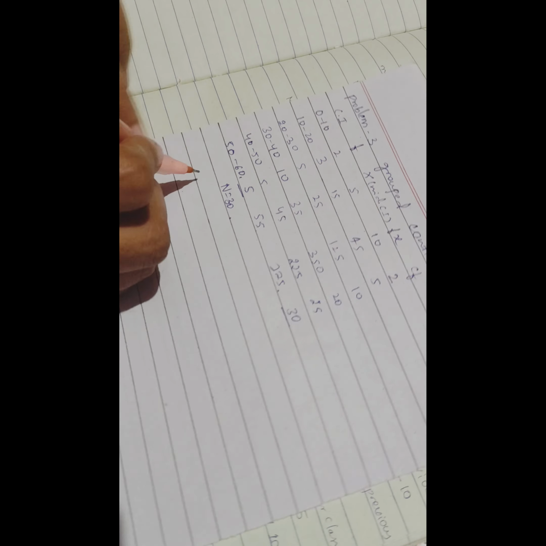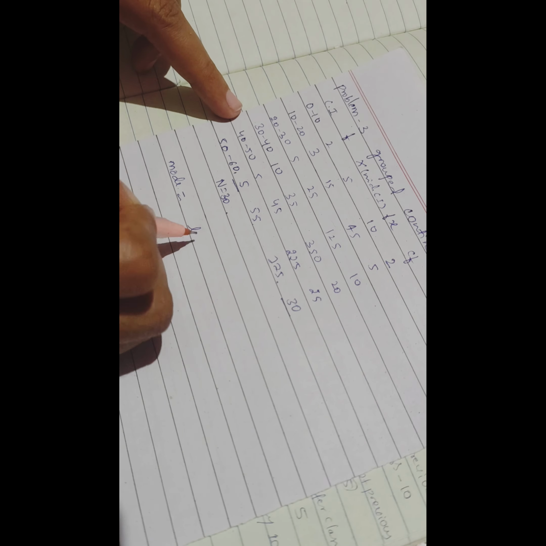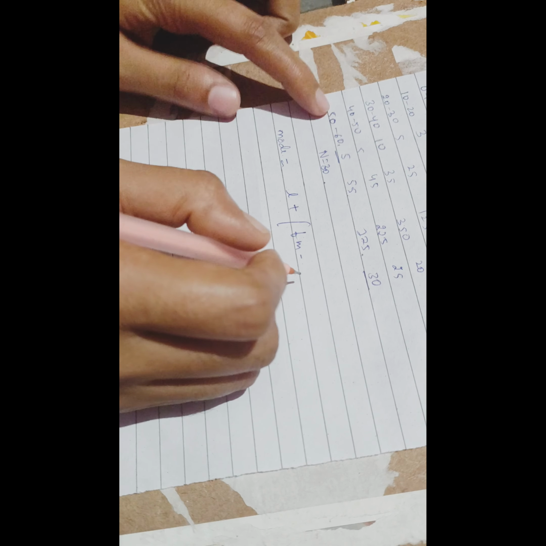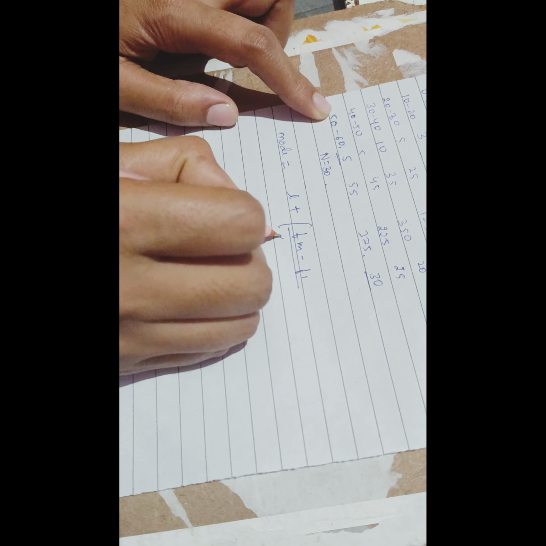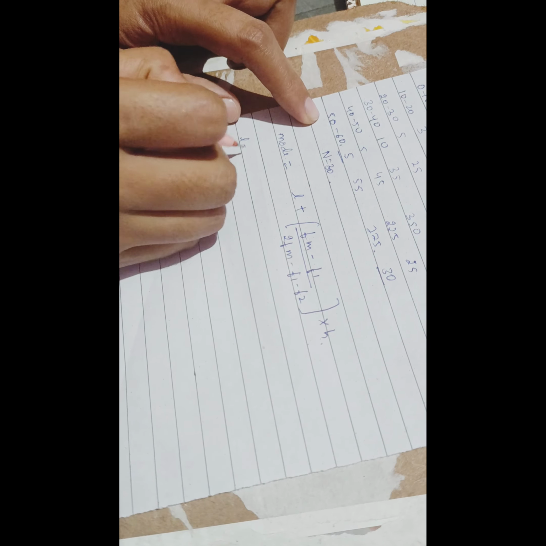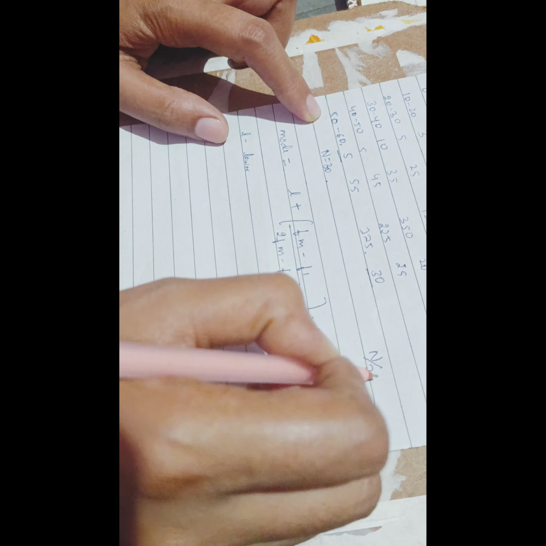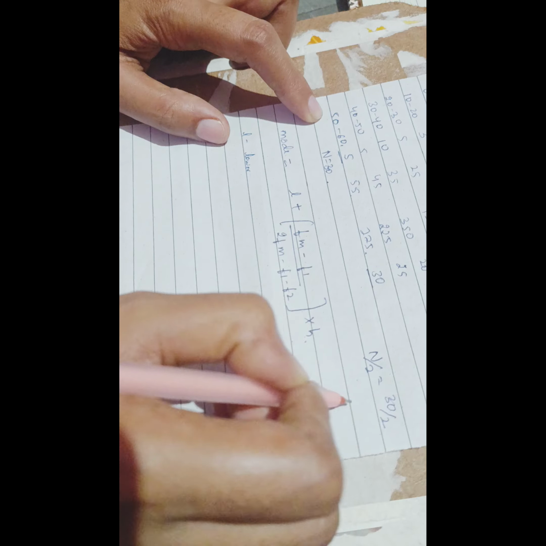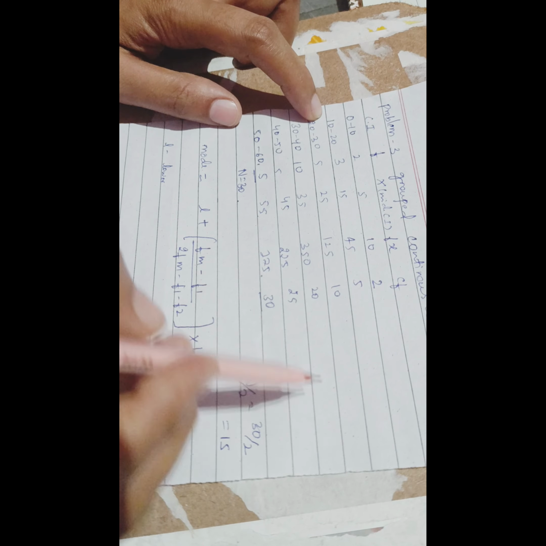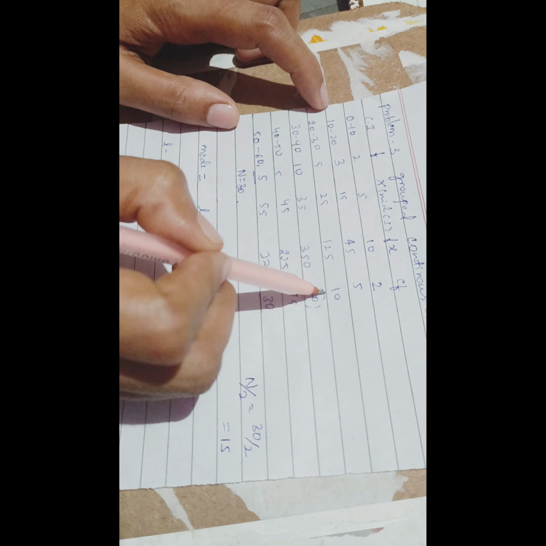After doing this we need to take the formula. We discussed that the formula for mode for grouped continuous data is l plus (fm minus f1) divided by (2fm minus f1 minus f2) into h. Here l is the lower limit. Before finding the lower limit, we have to do n by 2, or n plus 1 by 2. This is 30 by 2, which is 15. We need to search for the 15th value in the cumulative frequency. We didn't get 15, so we take the value more than 15, which is 20. So 20 is the corresponding value.